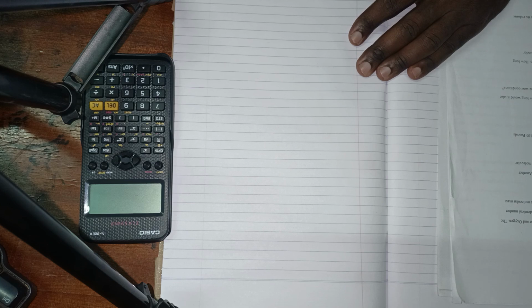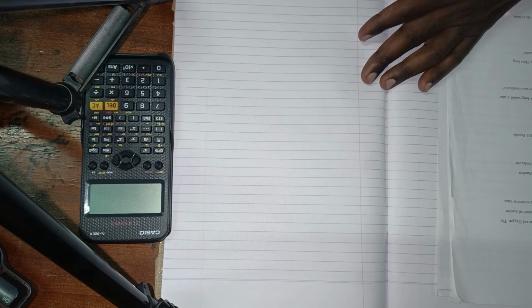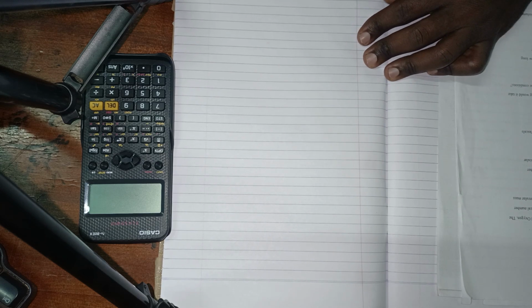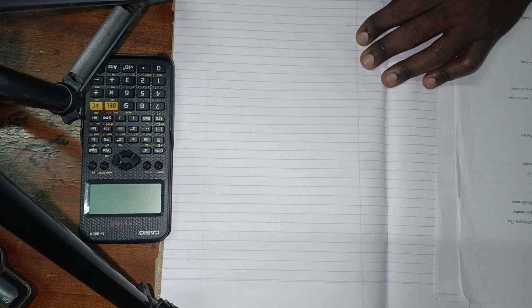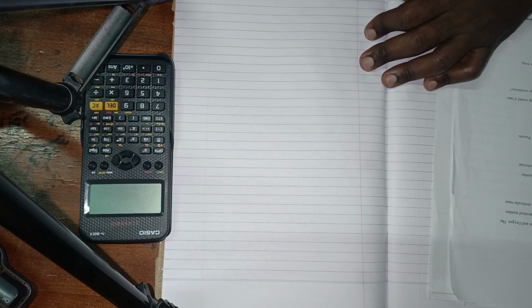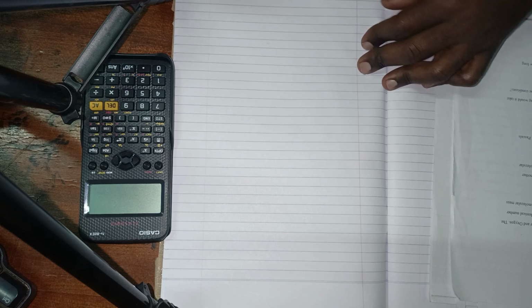So the volume of a sample of nitrogen gas at a temperature of 291 Kelvin and 1.0 times 10 raised to 5 pascals was 3.5 times 10 raised to negative 2 meter cubic. So the question says, calculate the temperature at which the volume of the gas would be 2.8 times 10 raised to negative 2 meter cubic at 1.0 times 10 raised to 5 pascals.